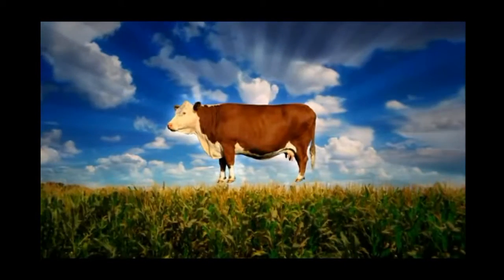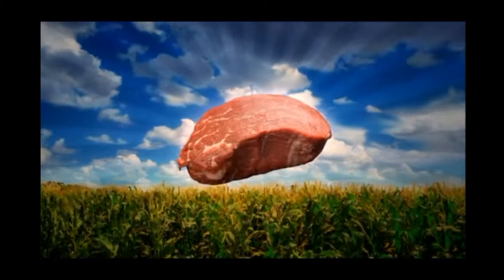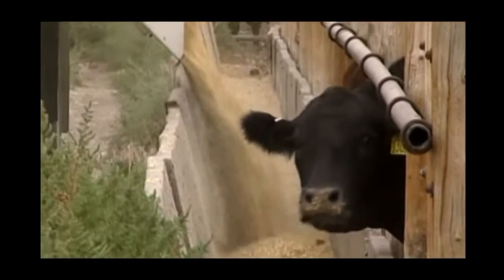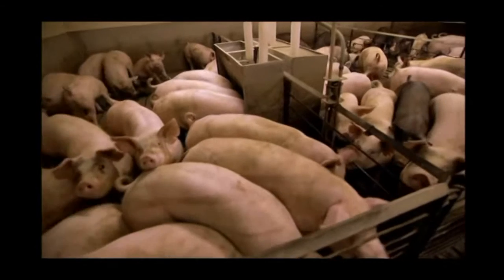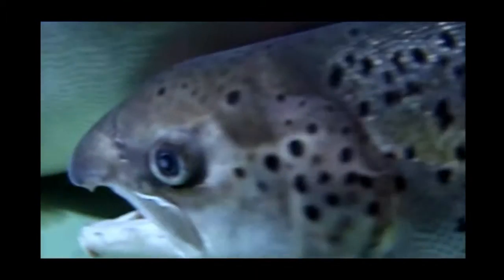Plus, you can feed it to animals. Corn is the main component in feed ingredients, whether it's chicken, hogs, cattle, you name it. Increasingly, we're feeding the corn to the fish, whether we're eating the tilapia or the farm salmon. We're teaching fish how to eat corn.